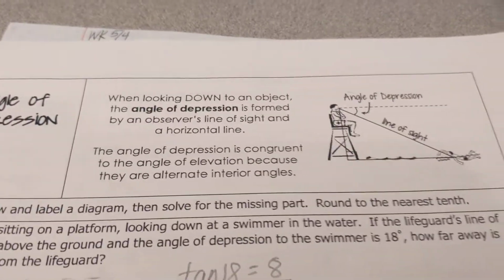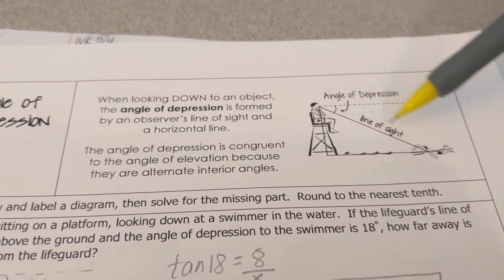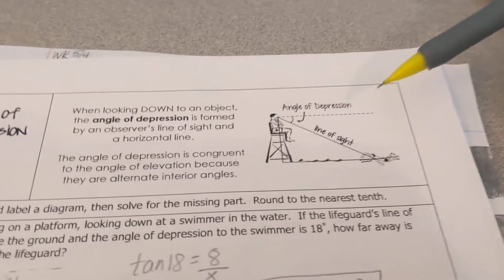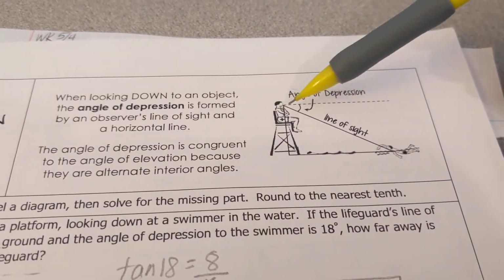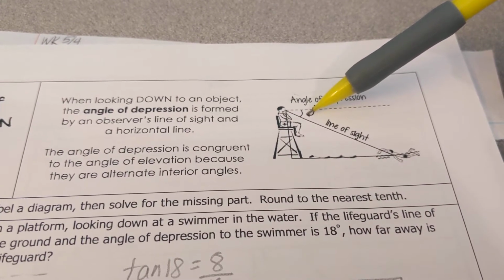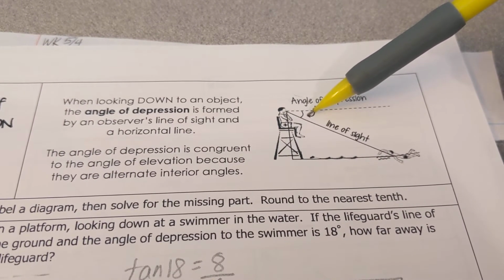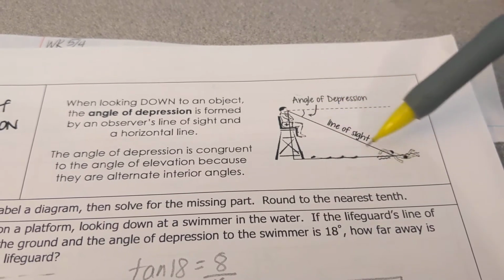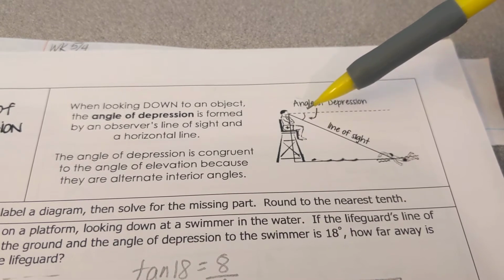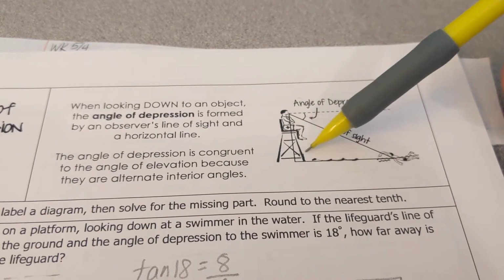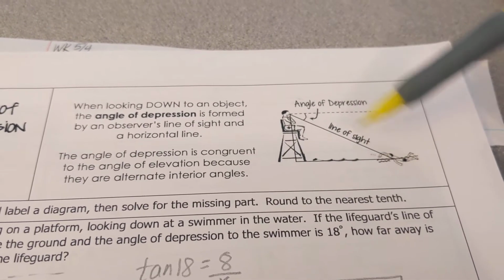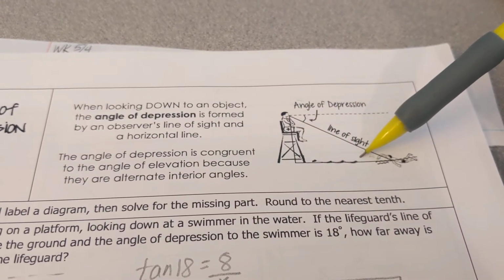All right, angle of depression is when you are looking down to an object. The angle of depression is formed by the observer's line of sight and a horizontal line. That angle of depression is going to be right here. The angle of depression is congruent to the angle of elevation because they are alternate interior angles with parallel lines. So if they tell us my angle of depression, I know that it is here, but in my triangle that I draw is going to also be that angle of elevation down in the bottom corner. So whatever goes here is also going to go here.